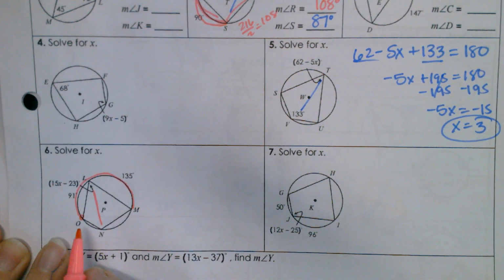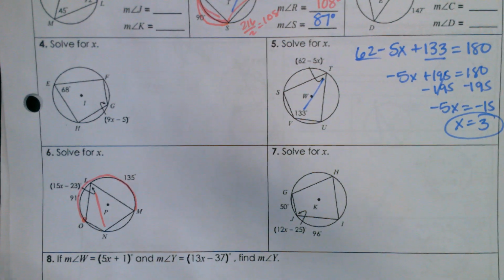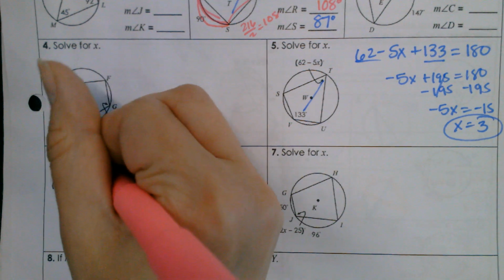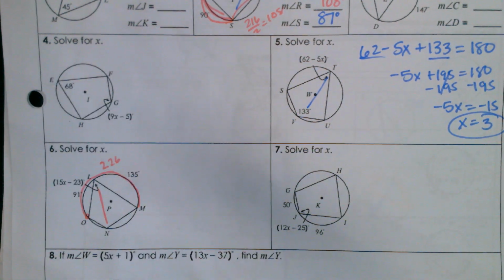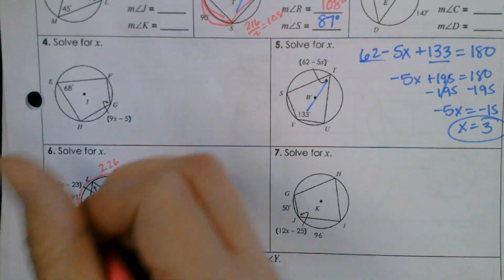If I look at it, it goes from O to M, so I'm going to add 91 and 135. That's what I got. So that's the entire circle. Cut it in half to get the angle. Remember that rule?